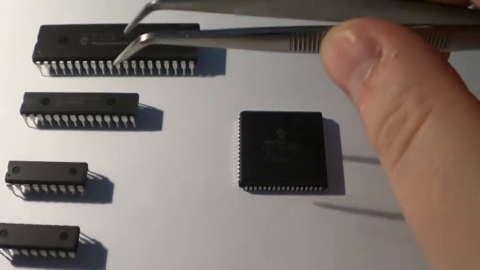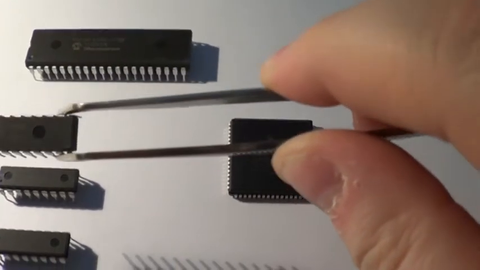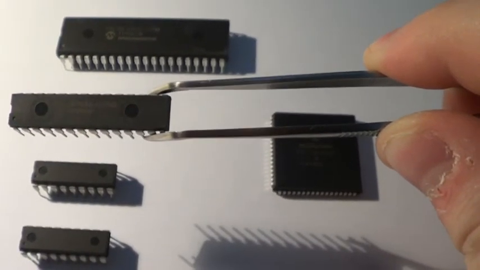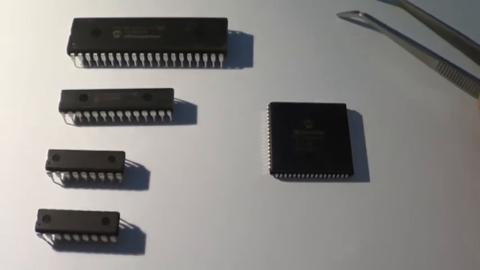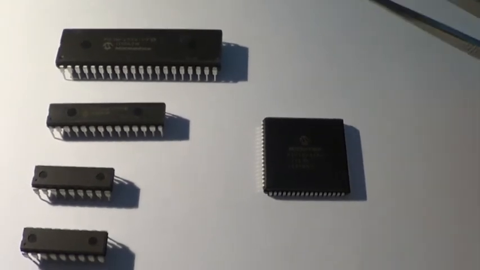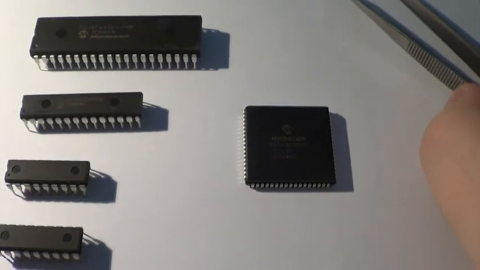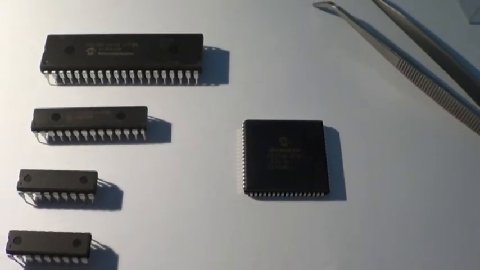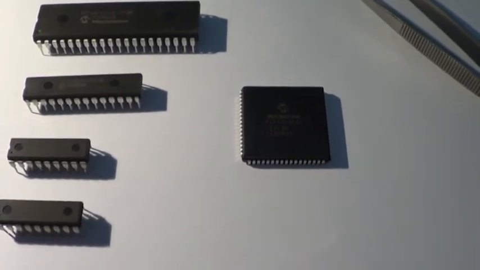The second one that I would like to show you is a middle range PIC controller, which is 18F2550, and this microcontroller has more input and output pins. Also it supports up to a 40 megahertz oscillator.